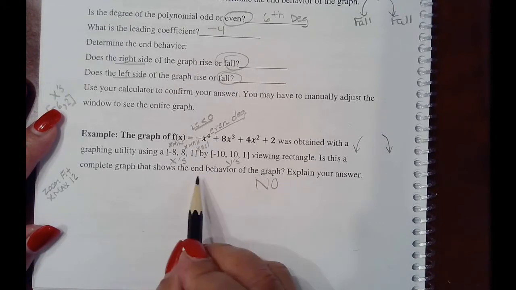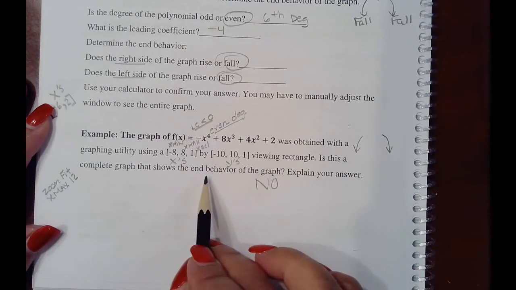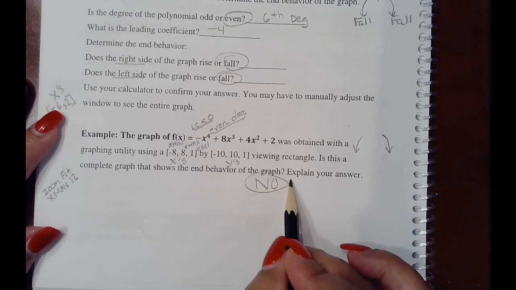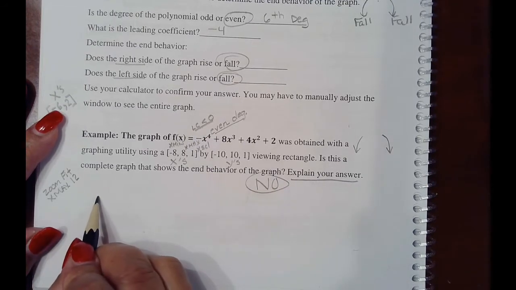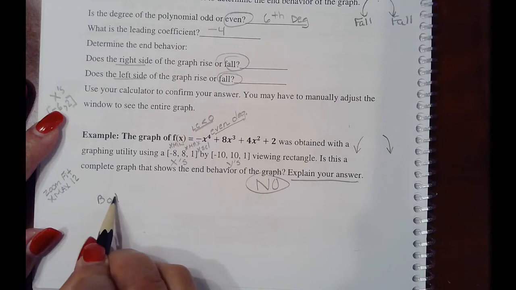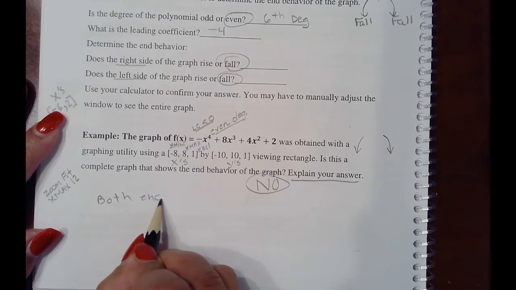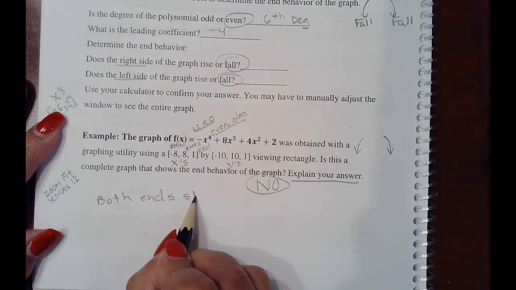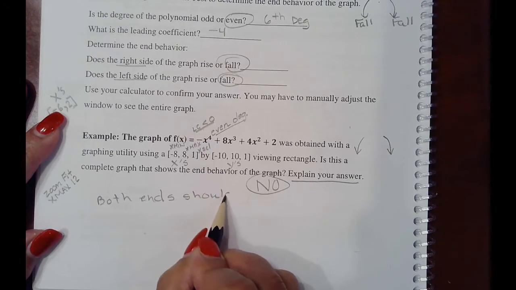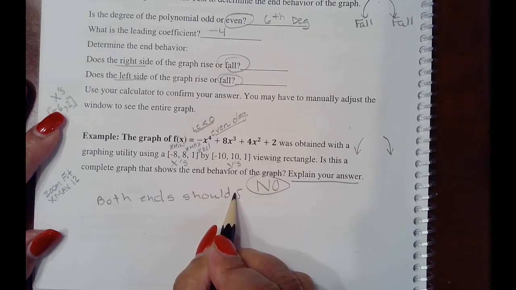So we said, does this show the end behavior of the graph? No. Explain your answer. Both ends should fall.